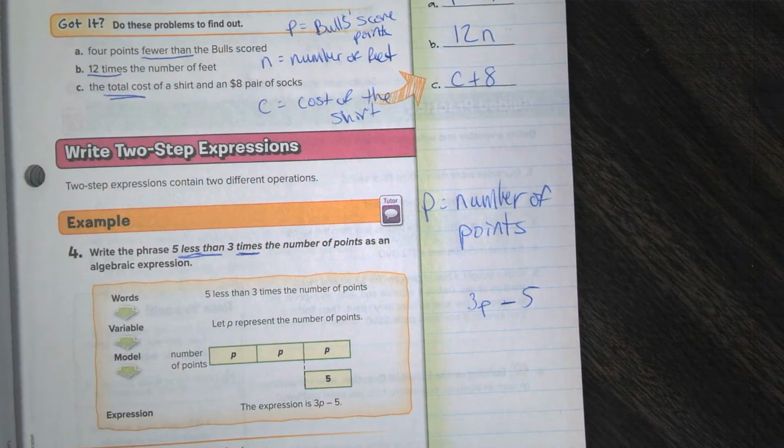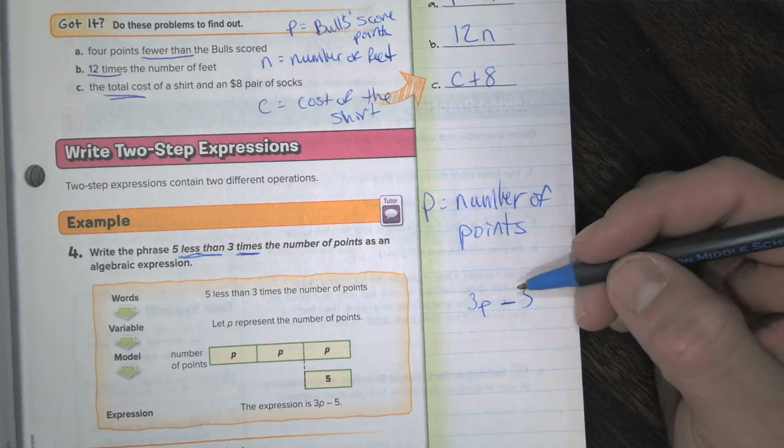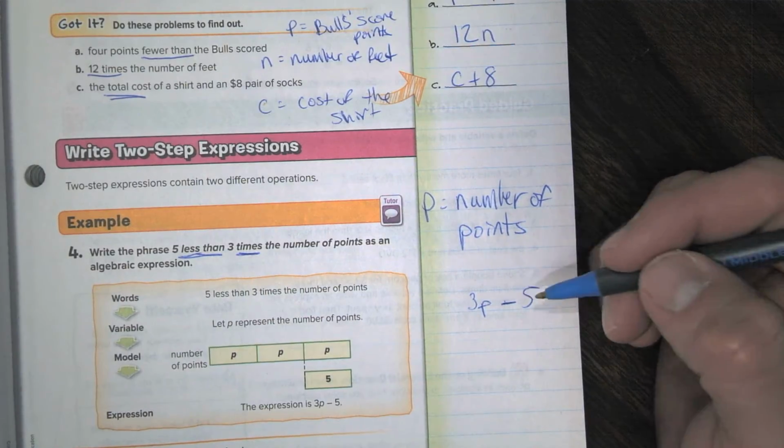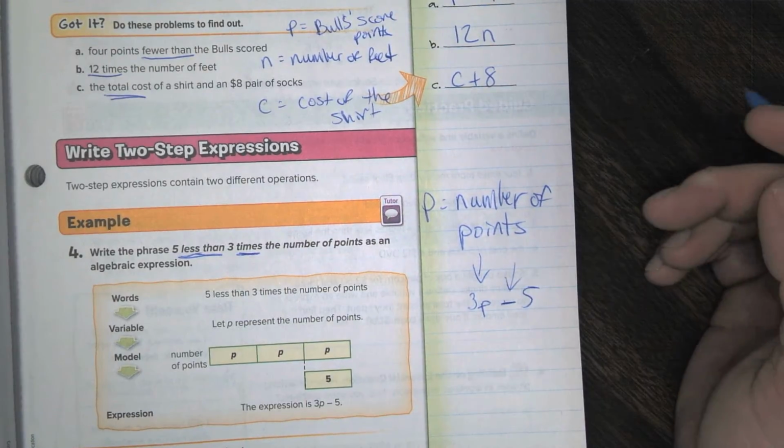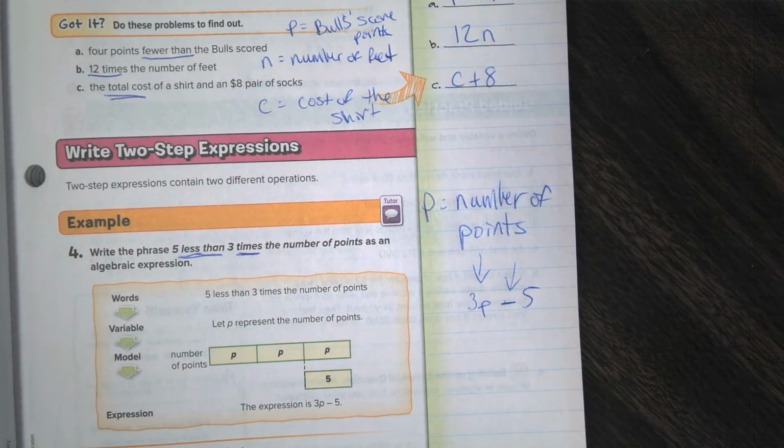Okay, so there's going to be 2 different operations. That's what you got to pay attention to. And most of the time, this is how they're going to be written. You do the multiplication or division first, then the subtraction. Okay, subtraction usually goes second. Multiplication and division go first.